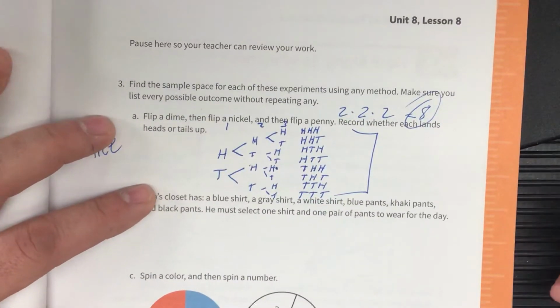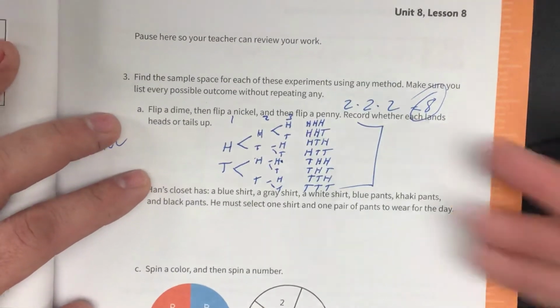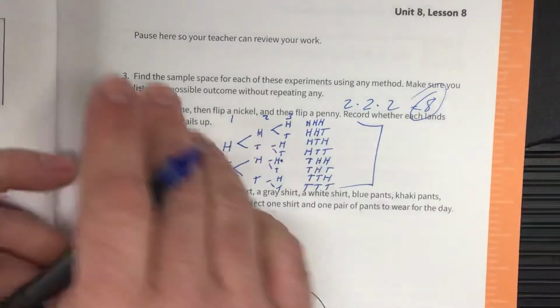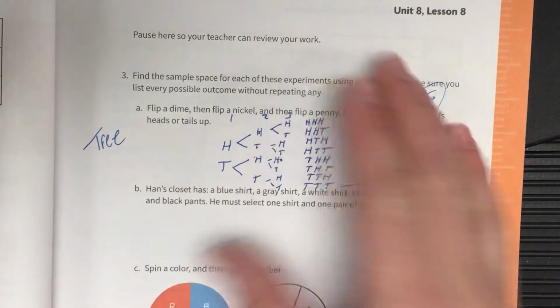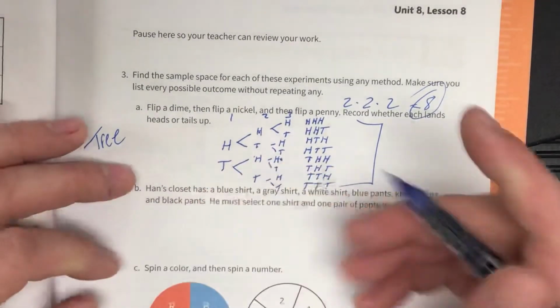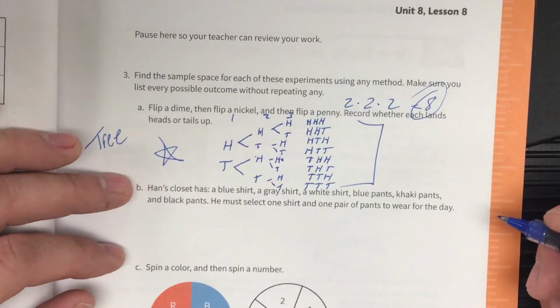Now, the good news is, anytime it would ask you about 3 coins now, you have it. Okay, don't have to make it again. If it asks you for 2 coins, there it is. You have that one done too. If it asks you for 4 coins, you'd have to branch off 1 more time. You'd have 16 of them. But anytime you have 3 coins now, there it is. Okay, don't make it again.